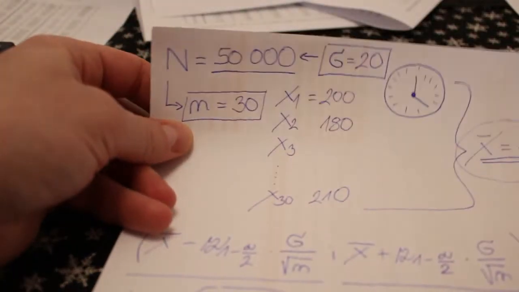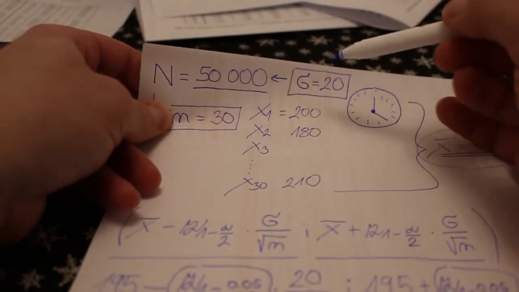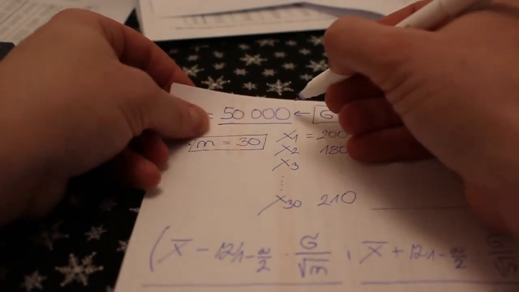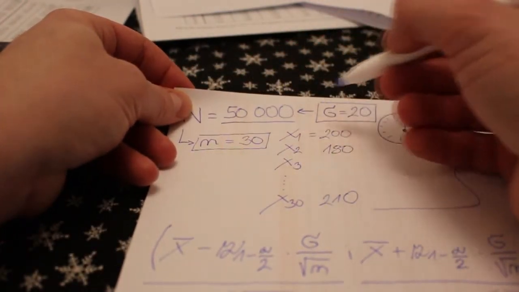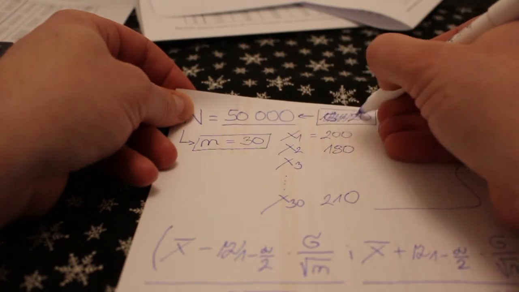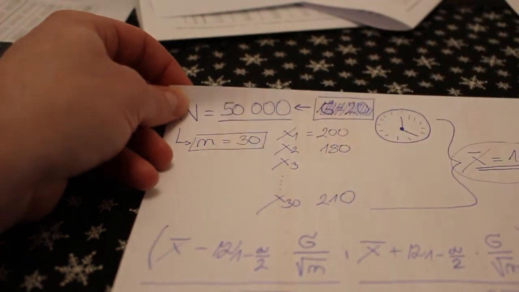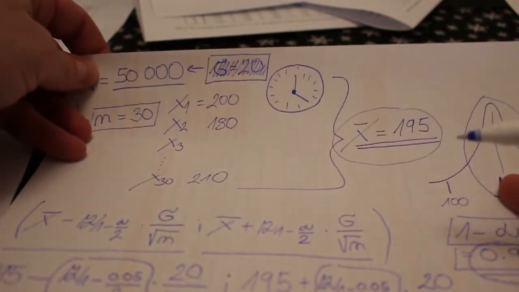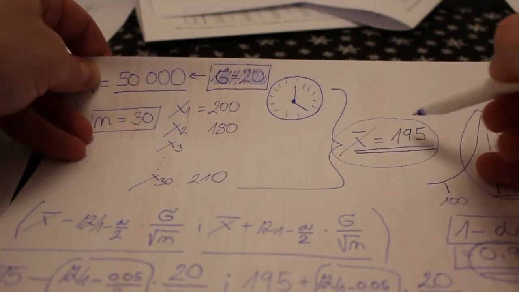Can you see this paper? There was written that this sigma equal to 20 is connected with the population of batteries. Now I don't know this value anymore. Yes, I don't know this value anymore. I have here calculated the sample mean.